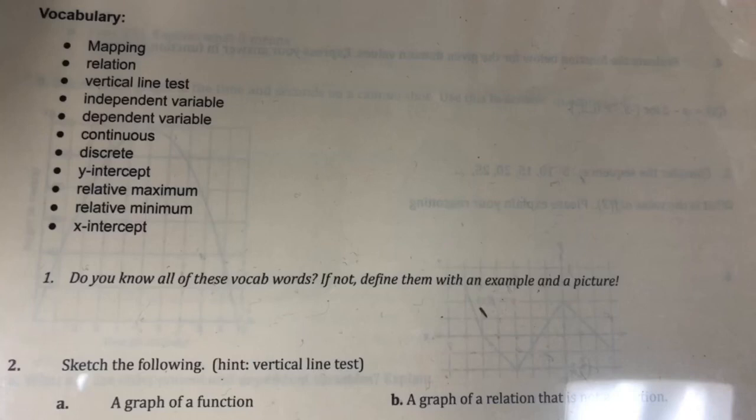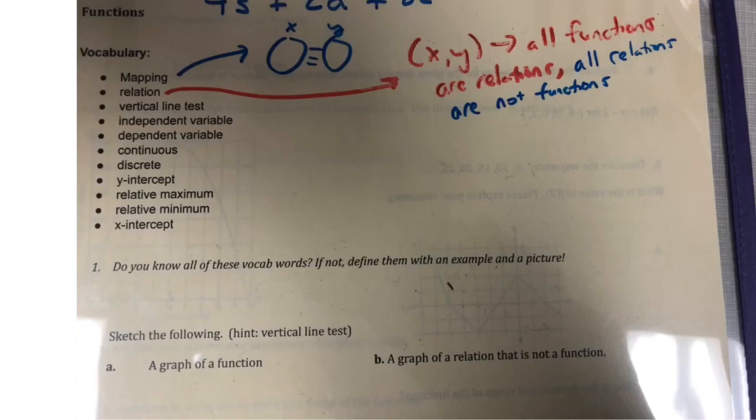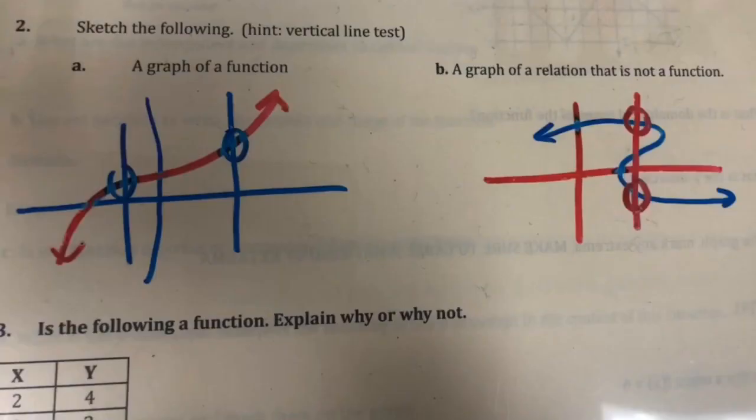For the vocab, you want to know what these are. You want to know what they look like. You want to know how to use them. If you don't, I would definitely put this in your notebook, look them up, ask for help. We've gone over just about all of these, so they'll help you. The 2 first ones you got to know is the mapping is when you show the X and the Y going with each other. A relation is just any relationship between an input and output.